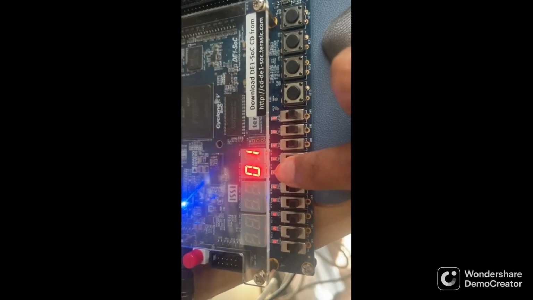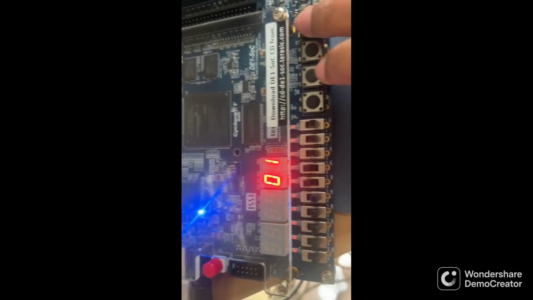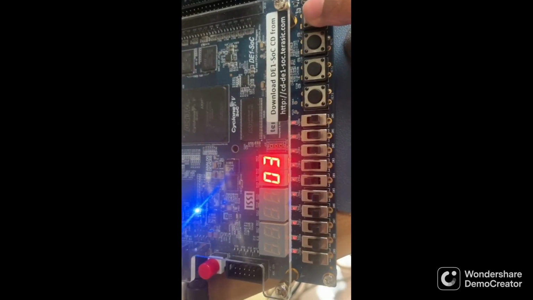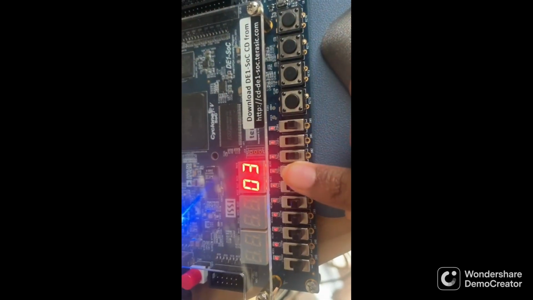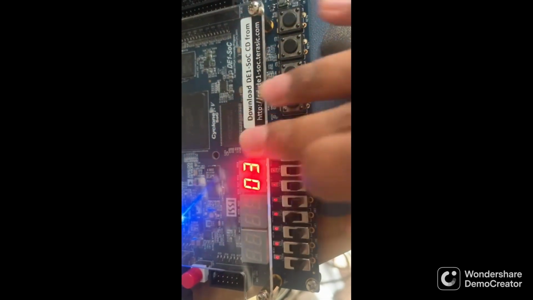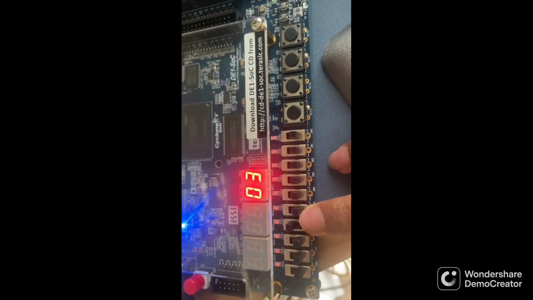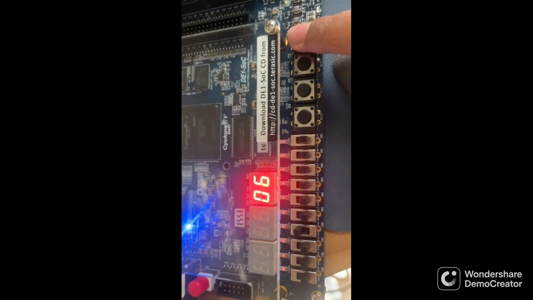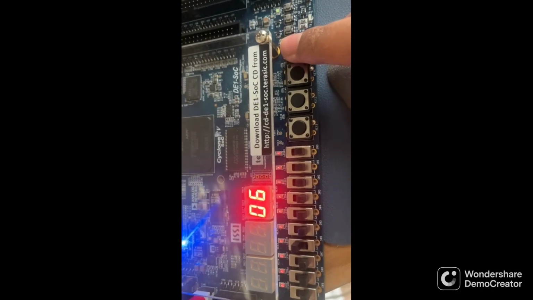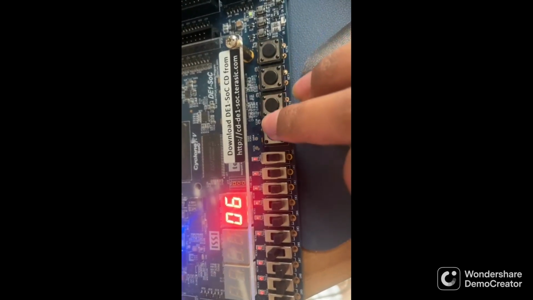Now I'll change this 16 to 24, and now it should be displaying an average of 8 and 16, which is supposed to be 3. So that works fine. Now I'm going to change this 24 to 64, and the next expected value should be 6. So now it is 6, and then I am going to reset this.